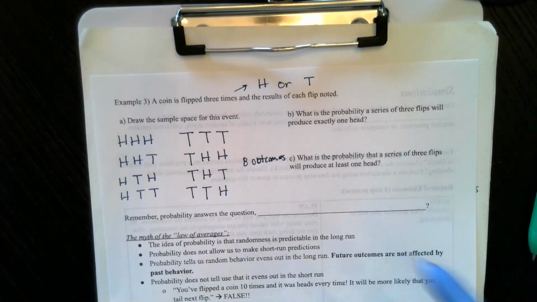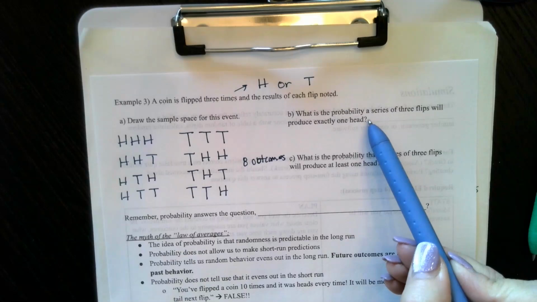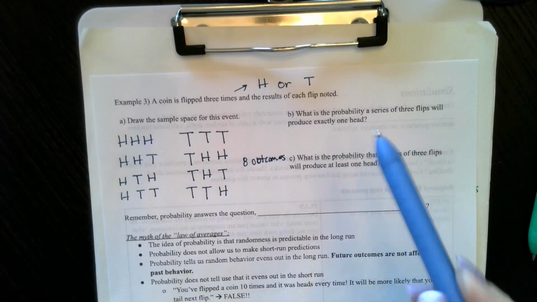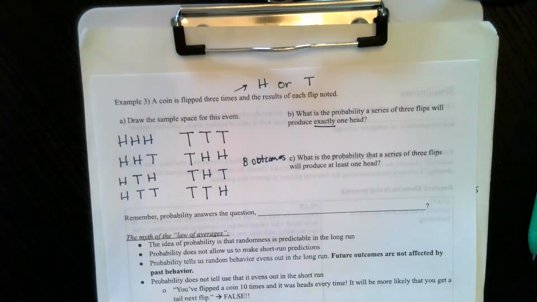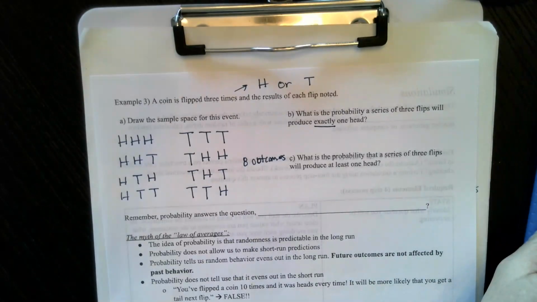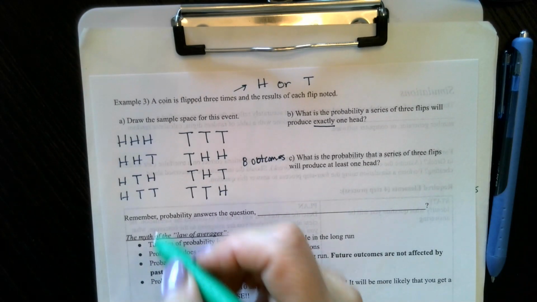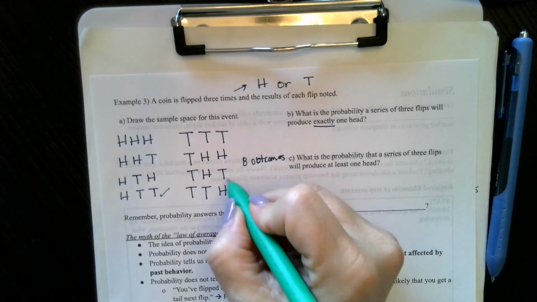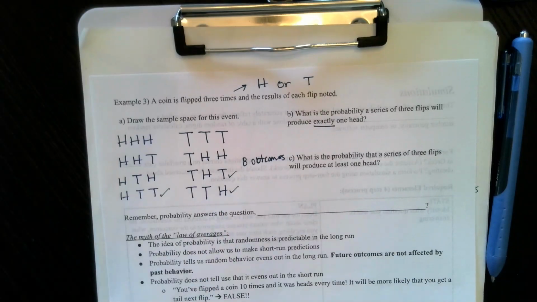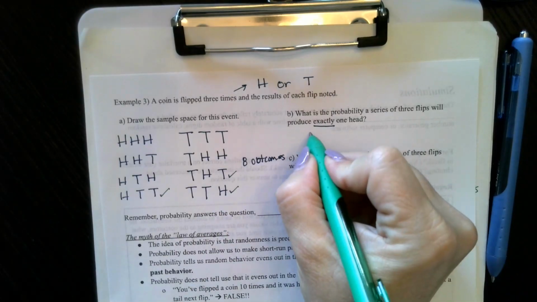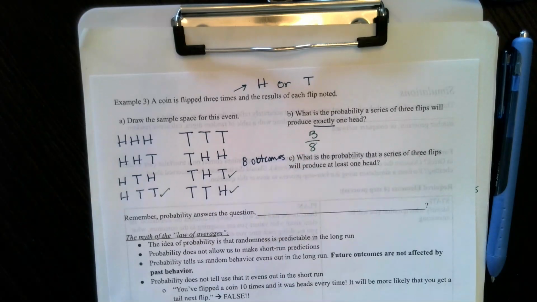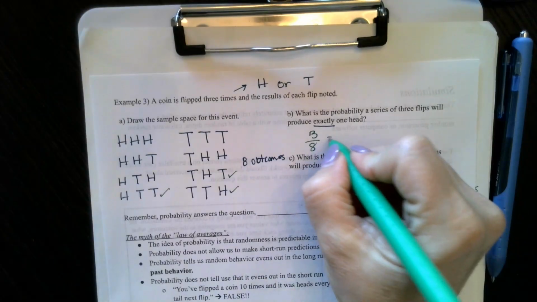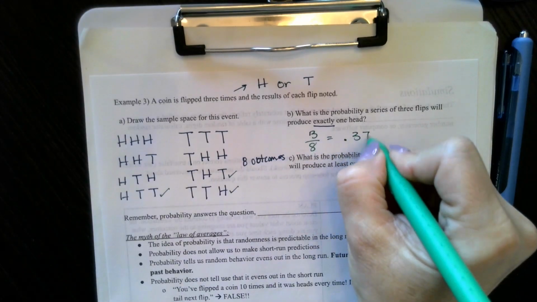So over here it says, what is the probability a series of 3 flips will produce exactly 1 head? If I want exactly 1 head, I have this option right here, which is exactly 1 head, and this one, and this one. So I would have 3 out of 8 possibilities that I would get exactly 1 head. And 3 out of 8 is 0.375.